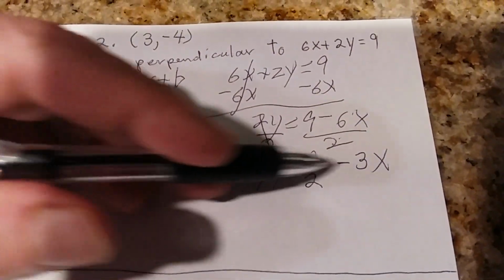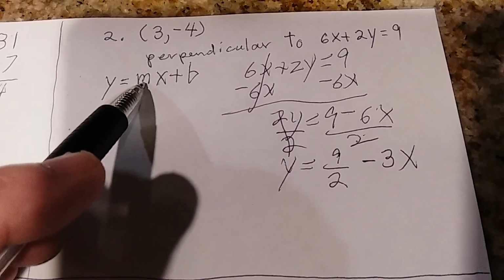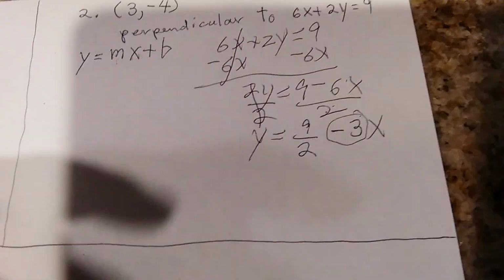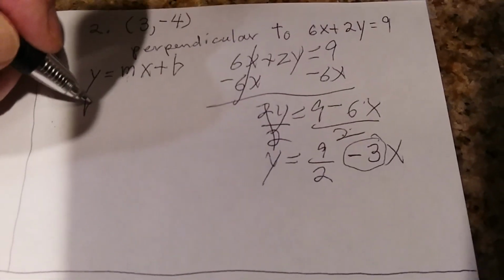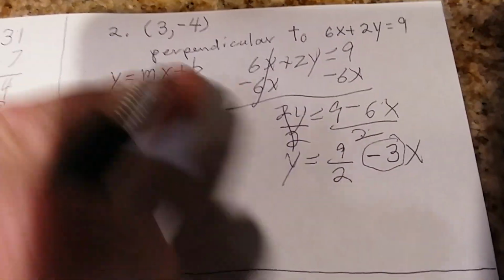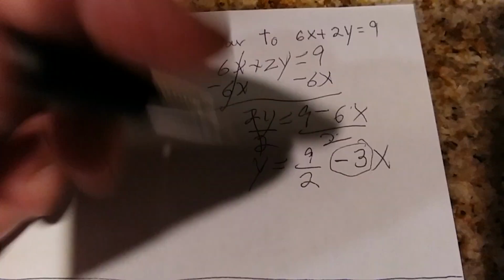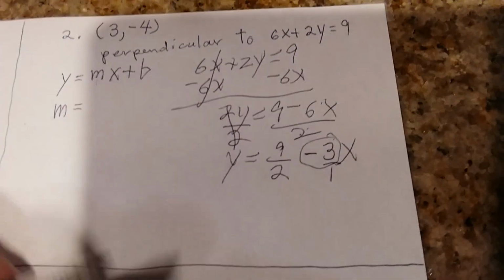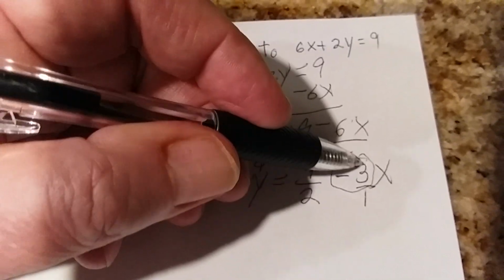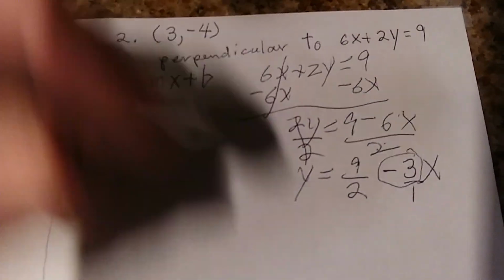Okay, once you get y by itself, if you notice from the formula, the coefficient of the x, the m, is right here, right next to the x, so it's negative 3. But be careful, the slope we're about to use, which we're calling m, since it's perpendicular, you have to use the opposite reciprocal of this answer. So instead of negative 3, which is really negative 3 over 1, you're going to change the sign, and you're going to do the opposite fraction or reverse it. So instead of 3 over 1, it'll be 1 over 3. Okay, the sign was changed.